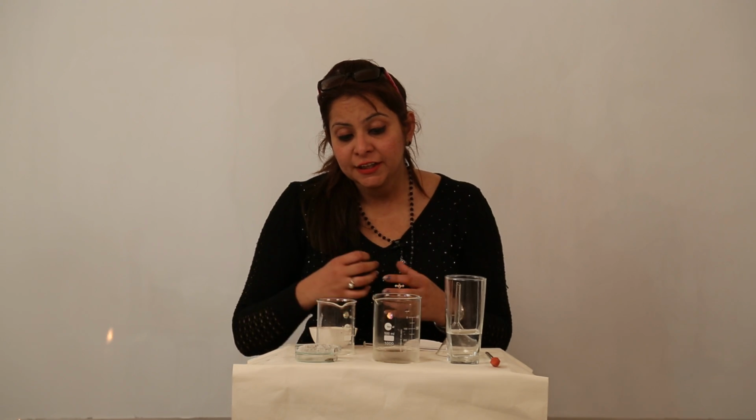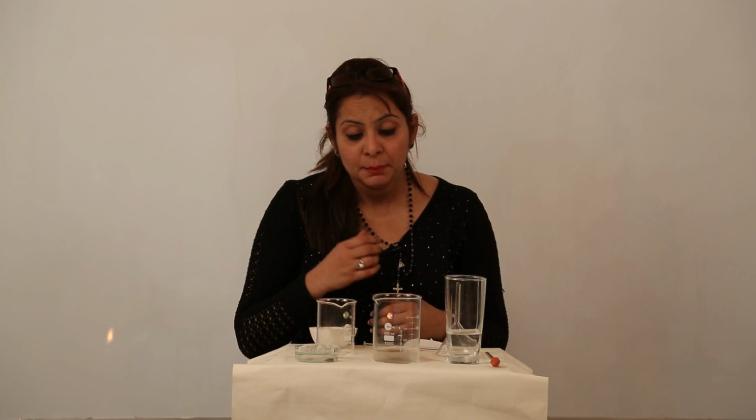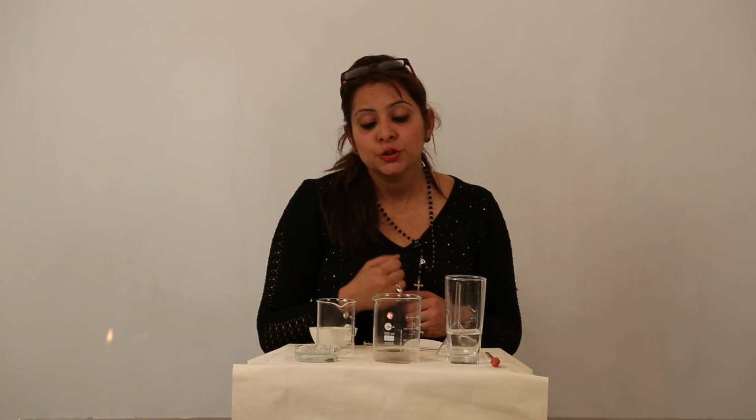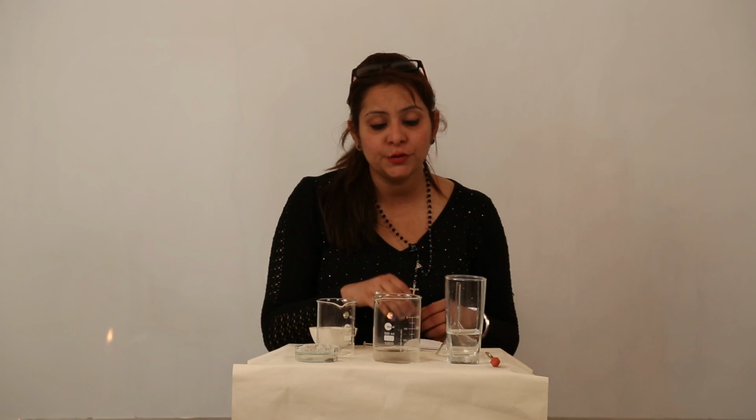But not all the sand particles are settled at the bottom, a few are suspended in the water. If all the particles settled at the bottom, we could remove them by decantation. But since they have not, we cannot carry out decantation, we need a different process. The process I am using to separate the sand is filtration.